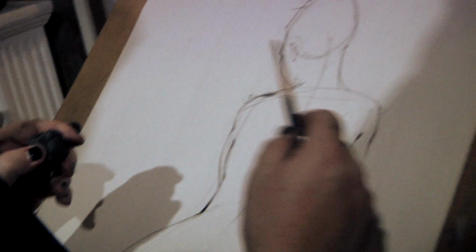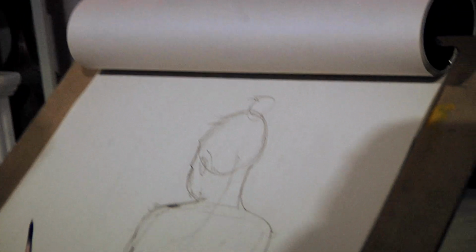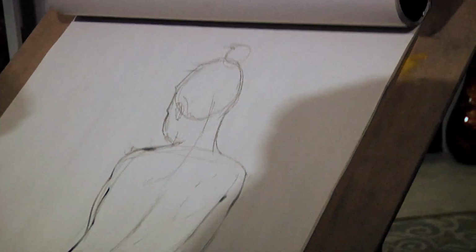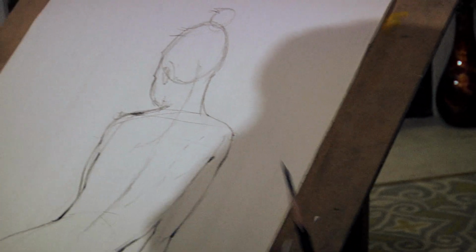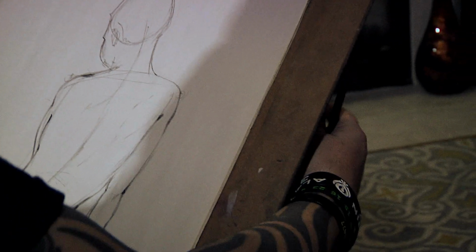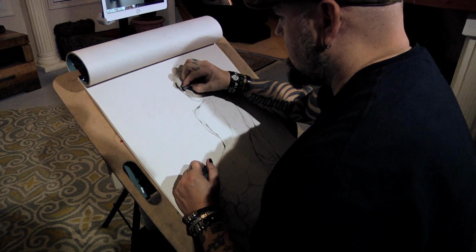So this is enough to where I can start putting in some darks. I don't need to solve everything. A lot of this is going to be pushed and pulled. So the next step, I'm going to use some compressed charcoal and start putting in some edges.